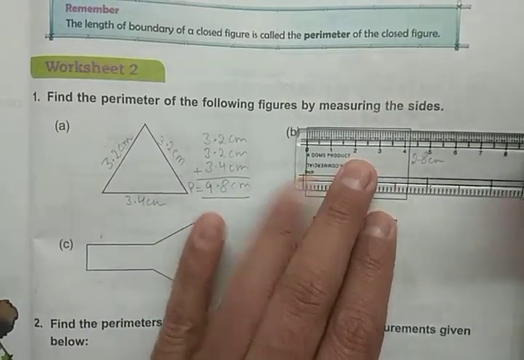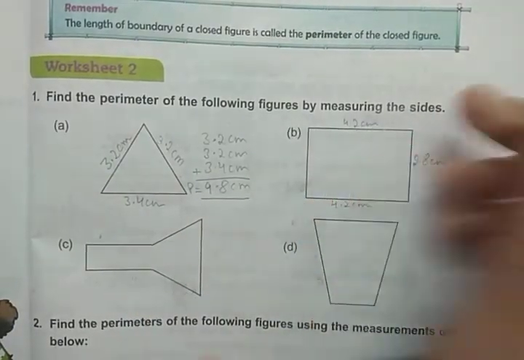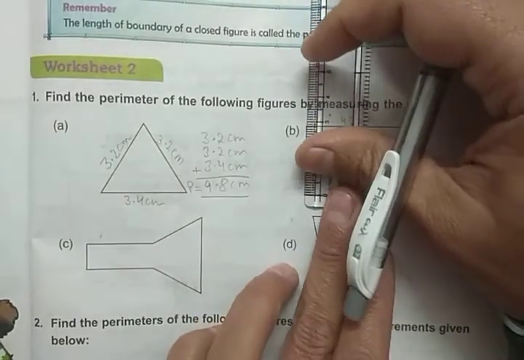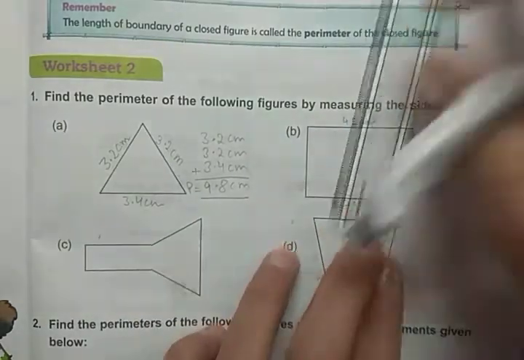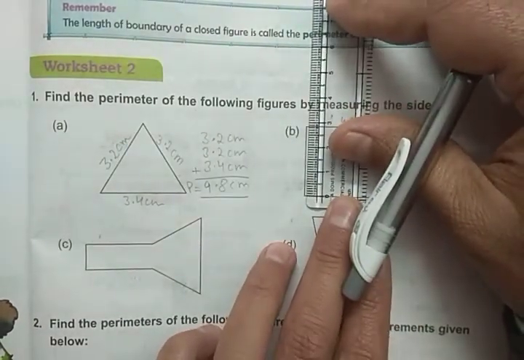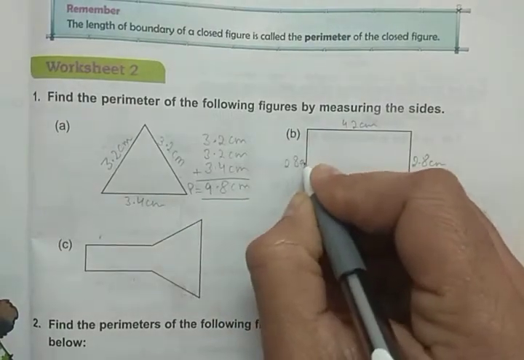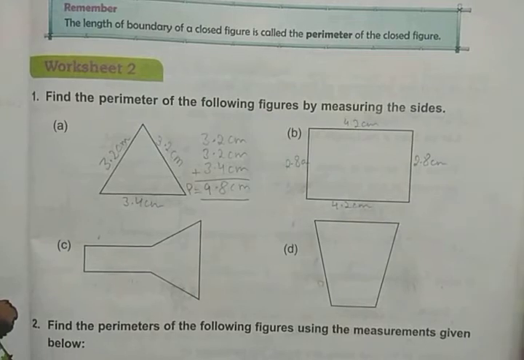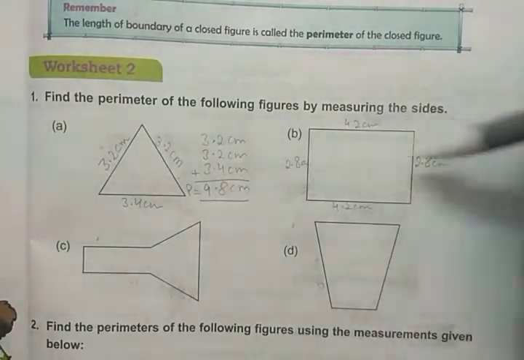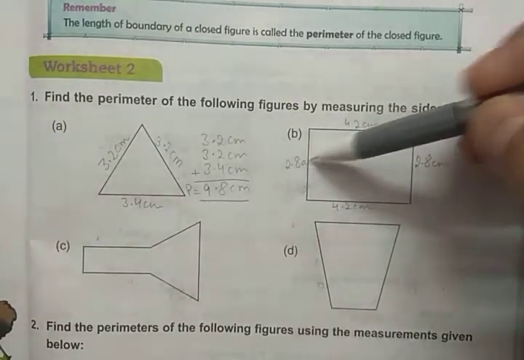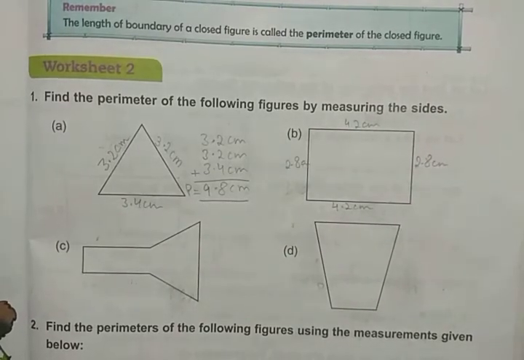Now let us find out the length of this side. This is again 4.2 centimeter. And the length of this side is again approximately 2.8 centimeter. As you know, the opposite sides of a rectangle are equal. So this is a rectangle with sides 2.8, 2.8, 4.2 centimeter and 4.2 centimeter.